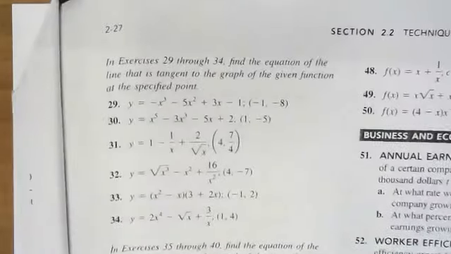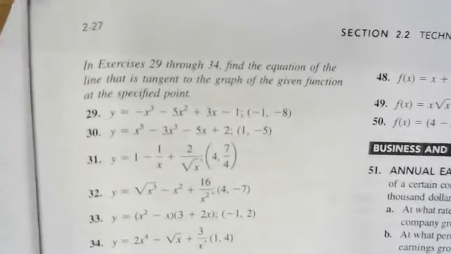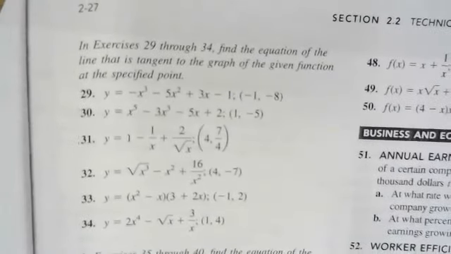I want to go ahead and do a couple of examples of some homework problems you're now going to have in section 2.2 of the book. Although you will see that the problems I'm going to do, you're going to be continually doing these for the next few sections. And I'm specifically thinking about this, the problems 29 through 34.